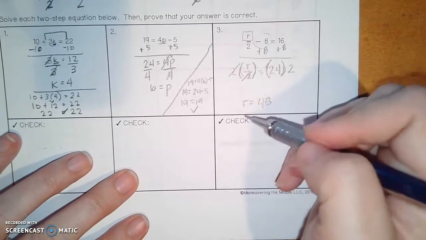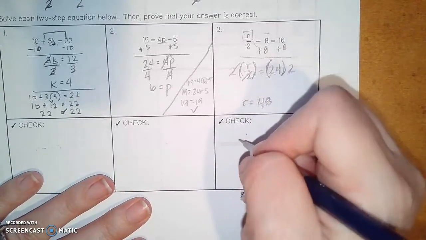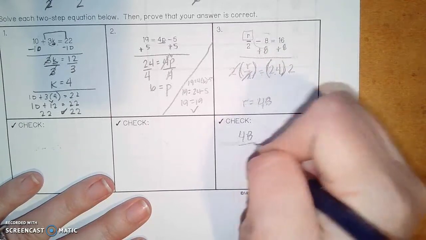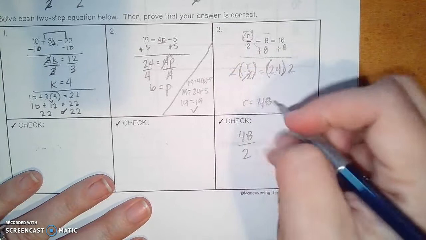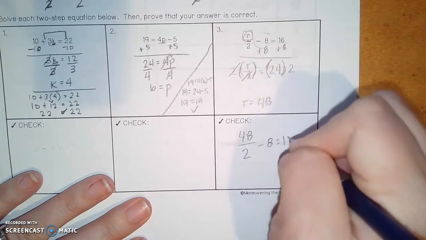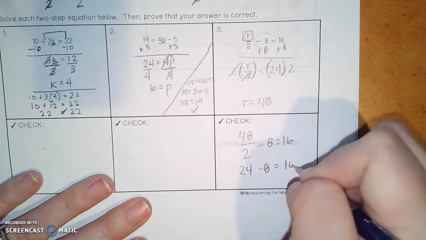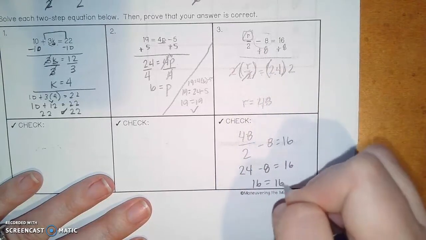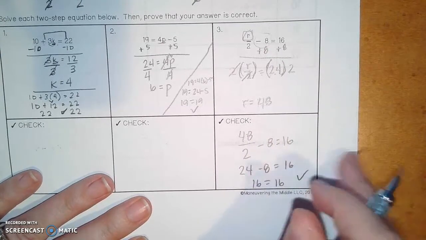I didn't pay attention to the fact that I had boxes down here to check, but let's go ahead and check this one really quickly. We can say that 48 divided by 2, so I replaced my r with my 48 divided by 2, minus 8 is equal to 16. That leaves me with 24 minus 8 is equal to 16. And 16 is equal to 16. So my solution is correct because they're balanced or equal.